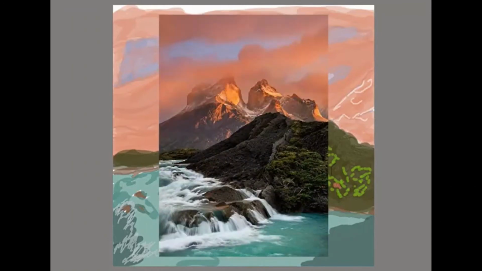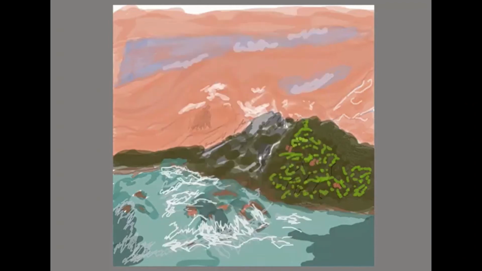I'm just going over those on the reference photo, and since I have the actual layer turned off, I'm just turning that layer on as I need it while I'm staying on the actual image that I'm working on. And then I'll turn off the reference photo every so often, where I can see what's been done to the actual image.